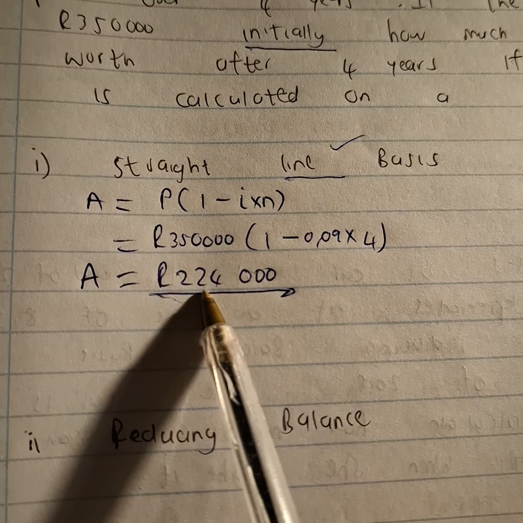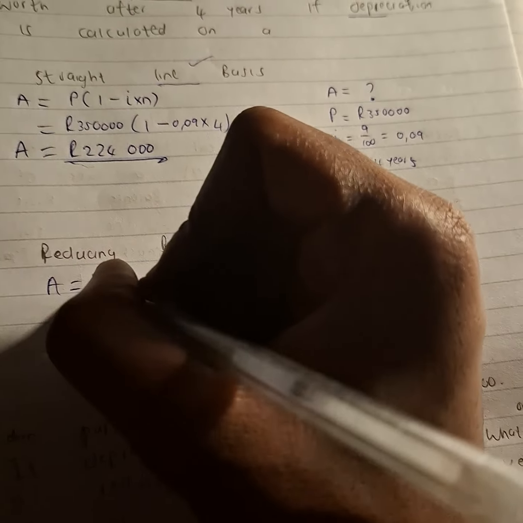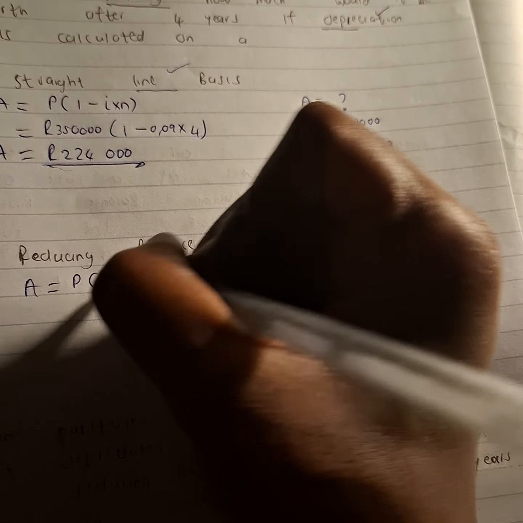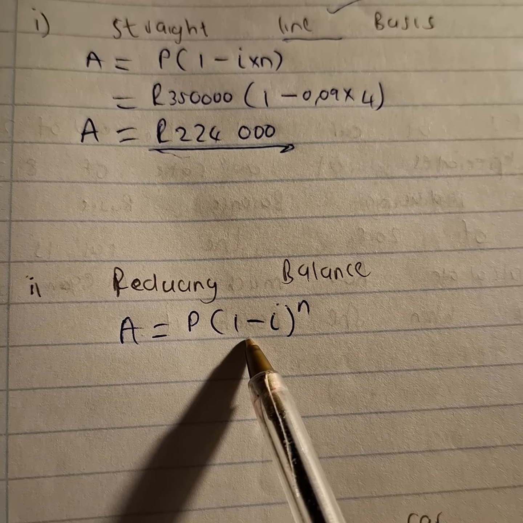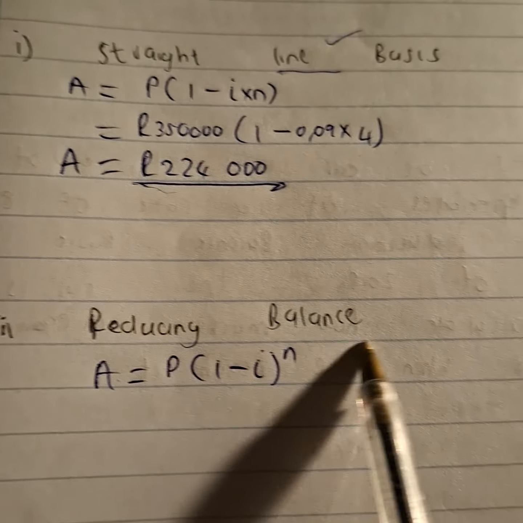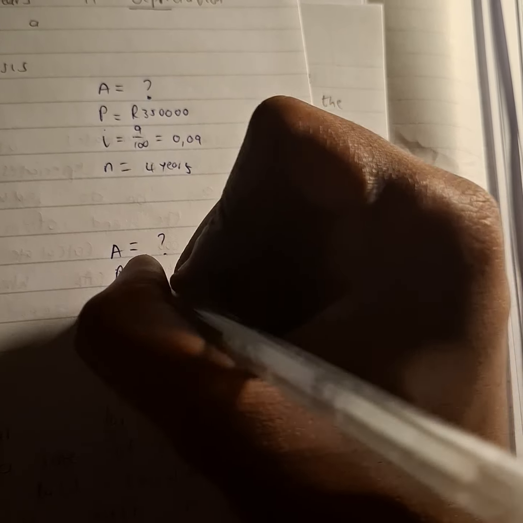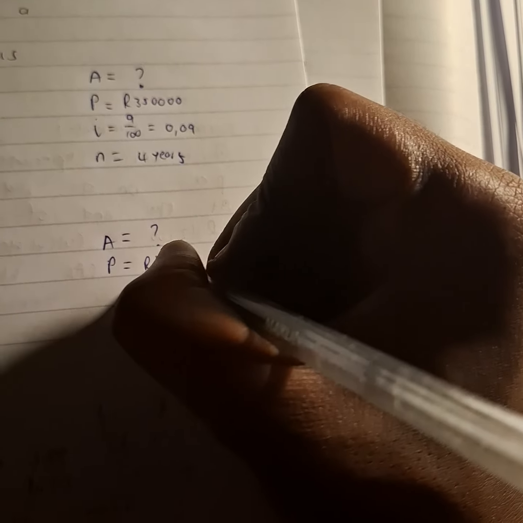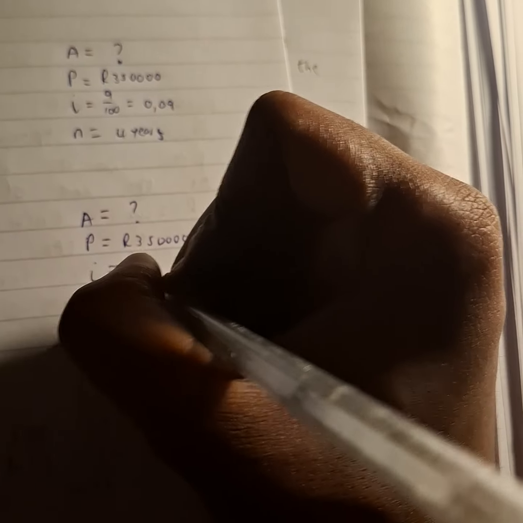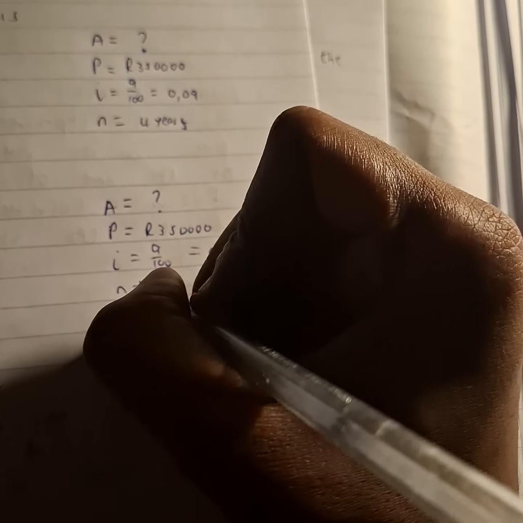Now we need to calculate the amount for reducing balance basis, which means the formula is different. A is equal to P(1 minus i) to the power n. Very important: it's not plus, it's minus, because we are talking about depreciation, reducing balance. Those are things you need to be aware of when doing your calculations. We are still dealing with the same item here, just a different formula.